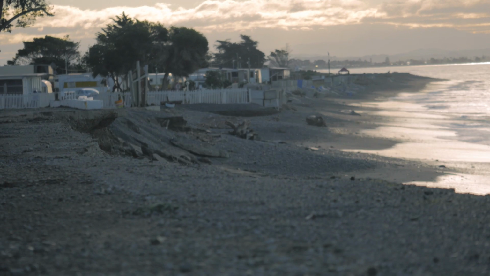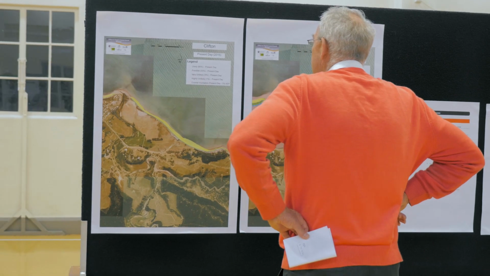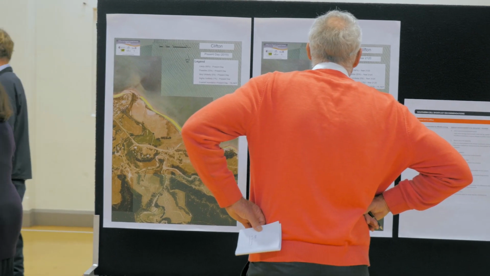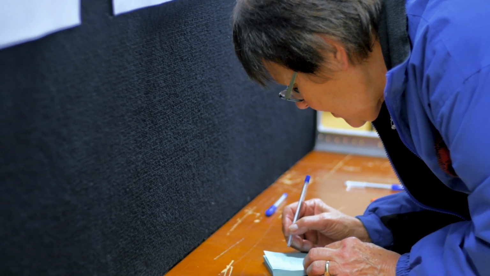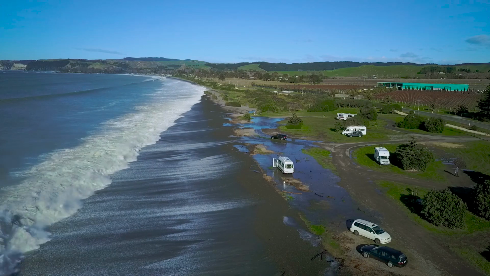How climate change will impact the coast is uncertain, and the further ahead you try to plan, the greater that uncertainty is. This means that our plans need to be flexible and adaptive to account for uncertainty, while still providing clear messages for people about the potential effects of coastal hazards and how we plan to respond to them in the short, medium and long term.